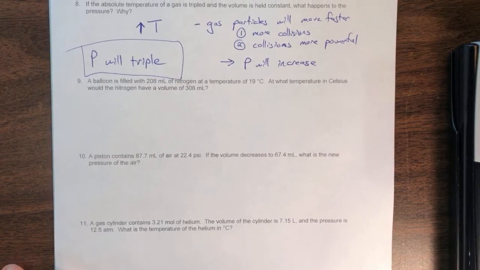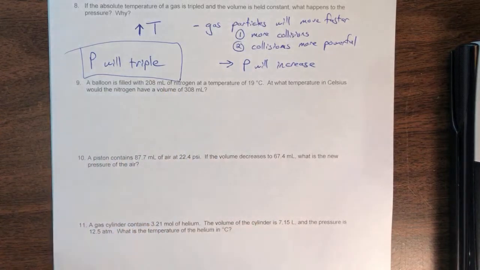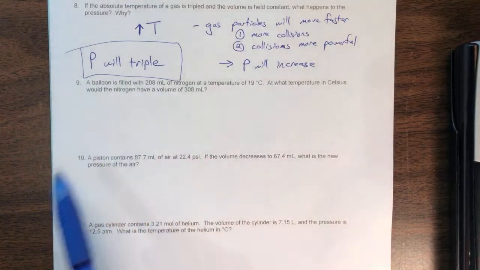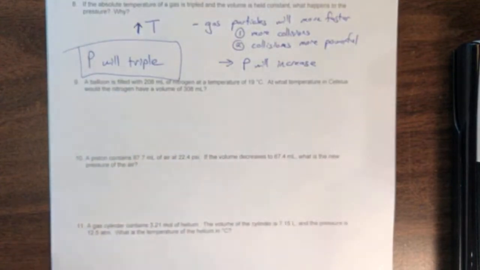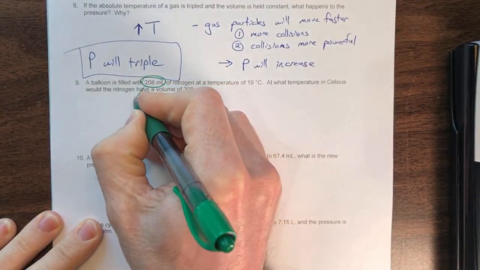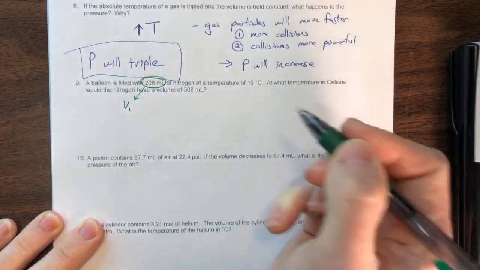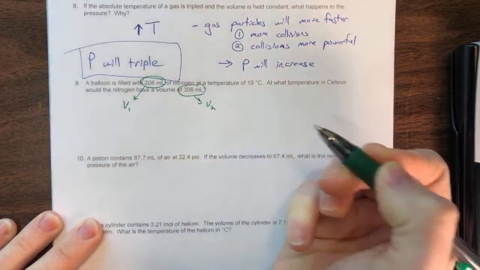Next, we have a balloon filled with 208 milliliters of nitrogen at a temperature of 19 degrees Celsius. At what temperature in Celsius would the nitrogen have a volume of 308 milliliters? So it looks like a Charles's Law situation, which means I would first identify what everything is. All right, and let's switch up colors here. So we have this 208 milliliters. That's going to be our V1, our initial volume. And this 308 milliliters, that's going to be our V2, our final volume.